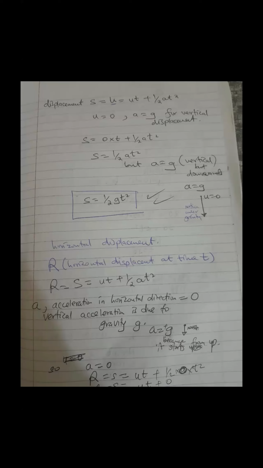Calculate the vertical velocity at the time it strikes the ground. G is 10 meters per second squared. Meaning, when we are talking about vertical velocity, what will be our initial velocity?